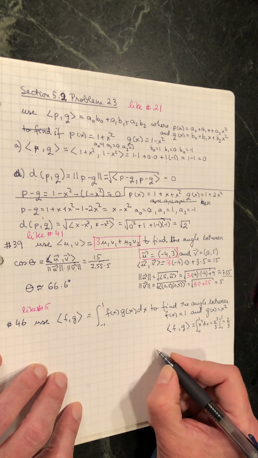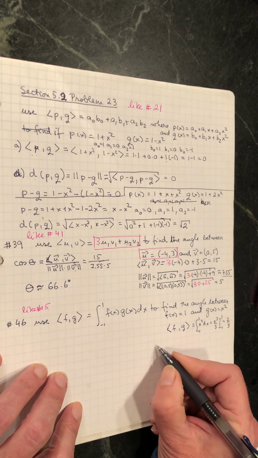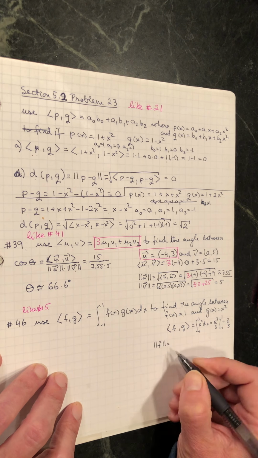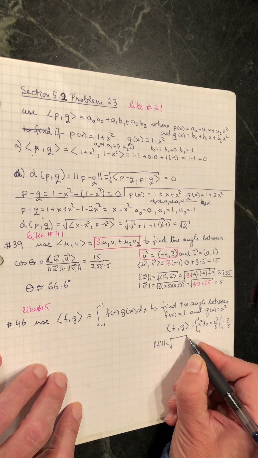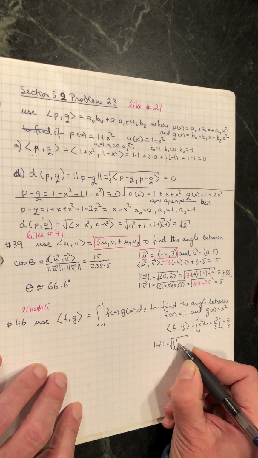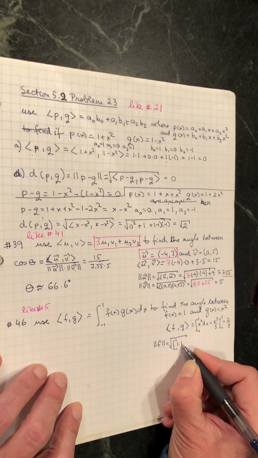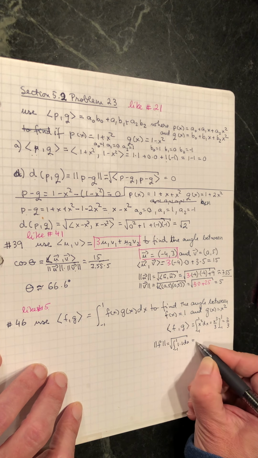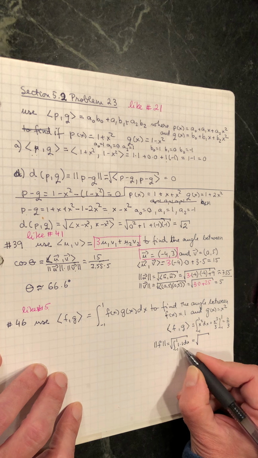Also, I have to compute the magnitude of f, which is going to be the square root of the inner product of f with itself dx. So that is the square root of x.